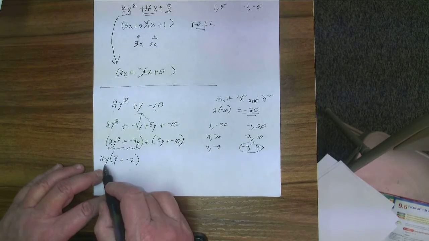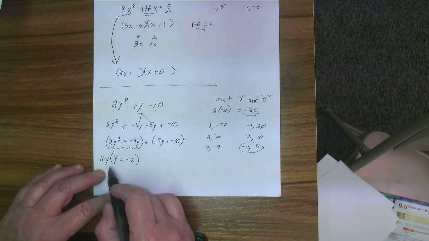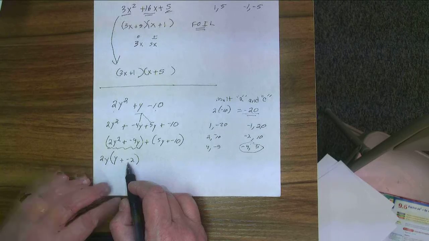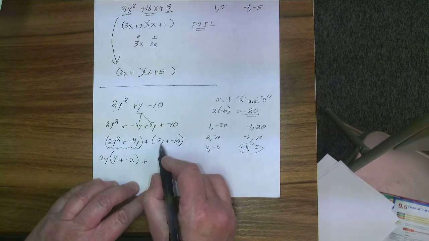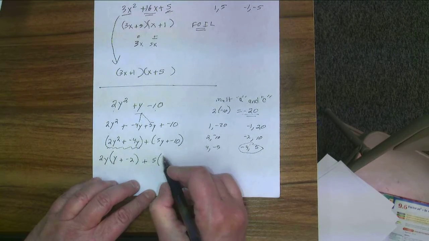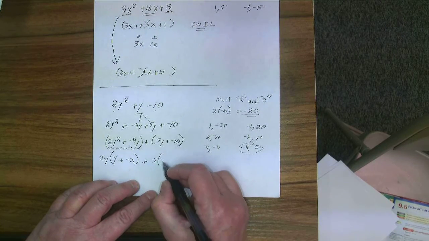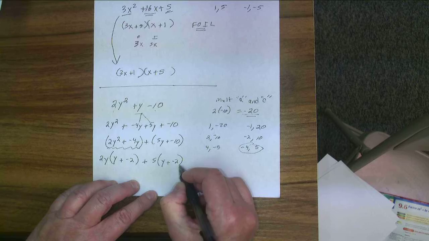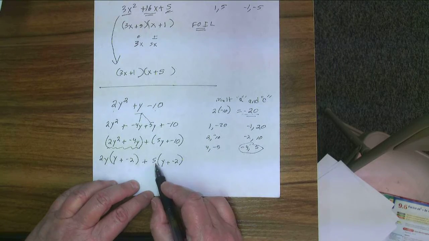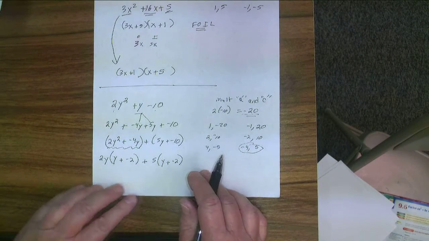So let's check that by distributive, 2y squared plus -4y. This pair has a 5 in common, so we take that out. We have y plus -2. 5y plus -10, so it's correct.